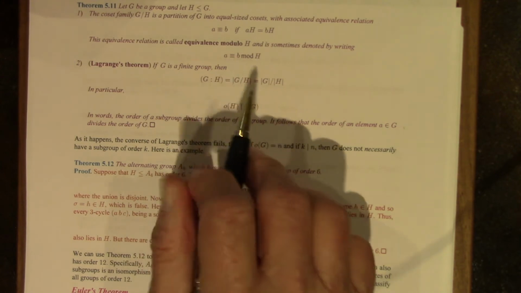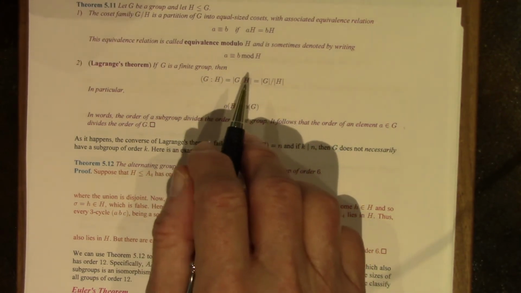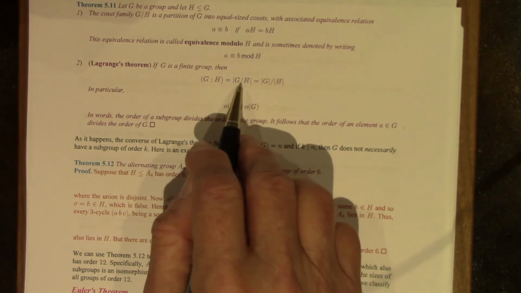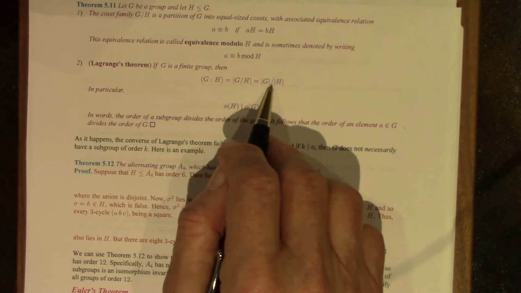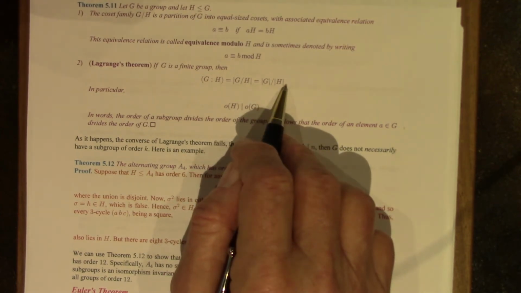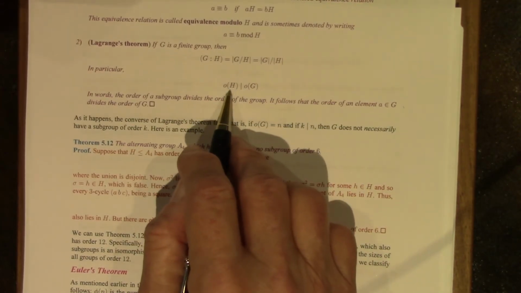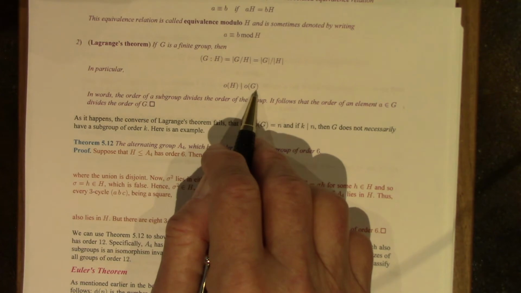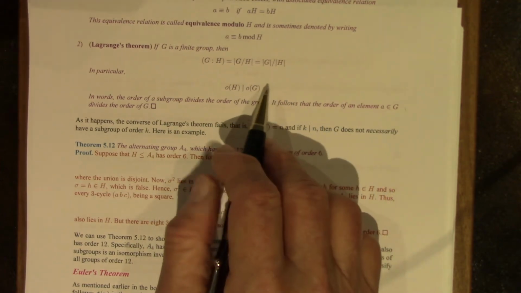Lagrange's theorem says that if G is a finite group, then the index of H in G, which is by definition the size of the coset family G mod H, is equal to the size of G divided by the size of H. And so in particular, the order of H divides the order of G. Order and size are the same, as you know, for finite groups.